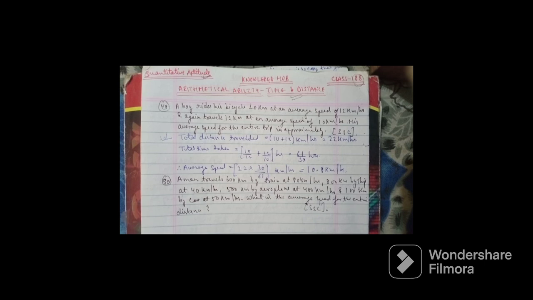The options were 60 km per hour, 65 by 123 km per hour, 62 km per hour, and 65 5 by 123 km per hour. So we go for it. So here we go.